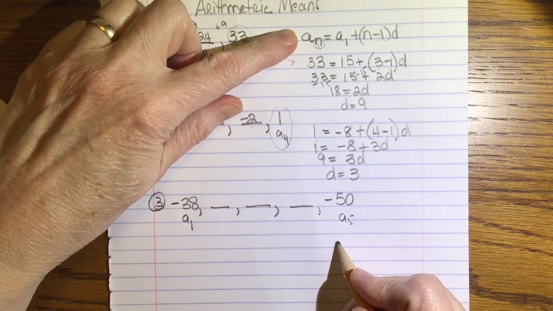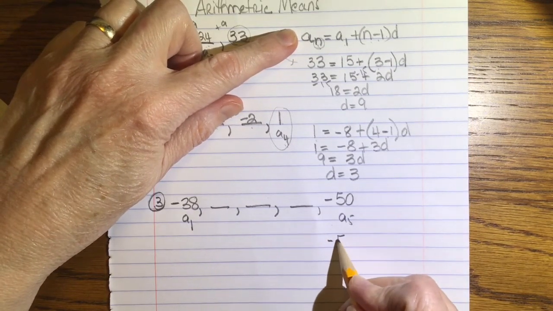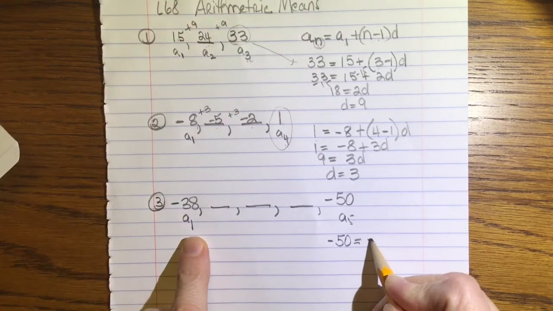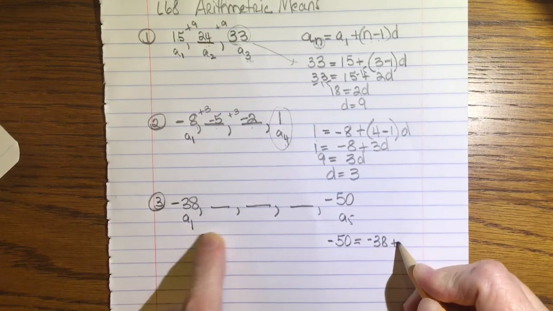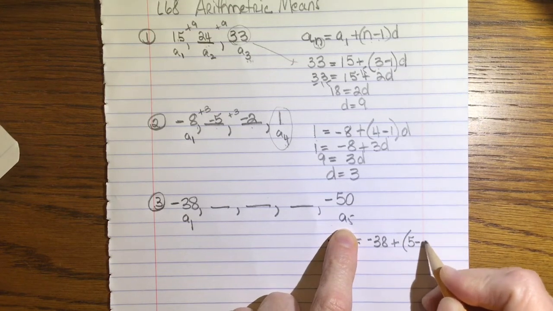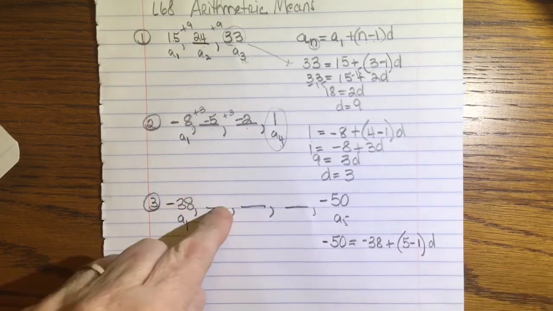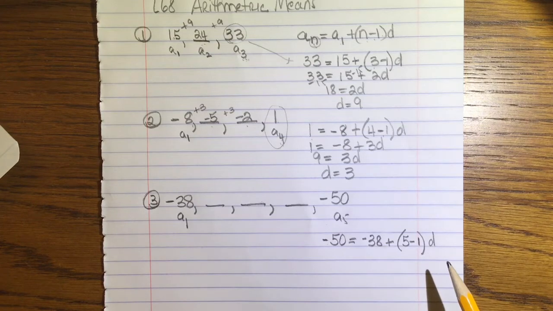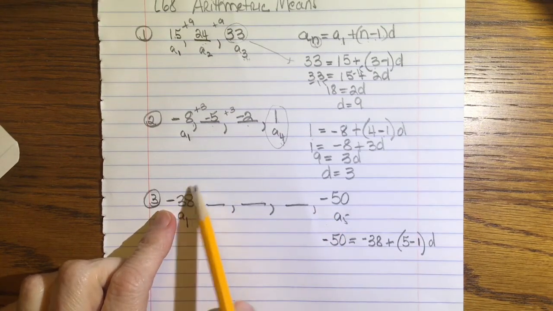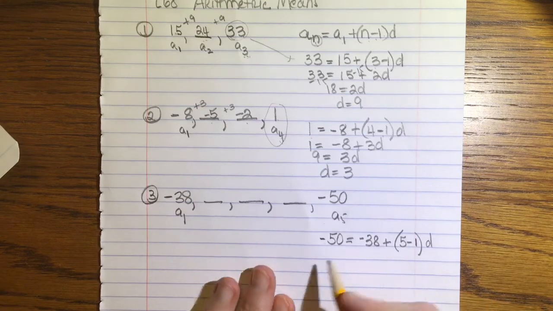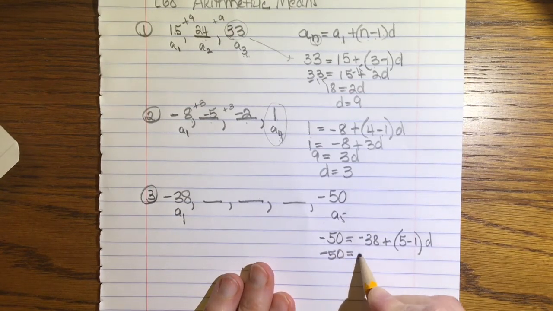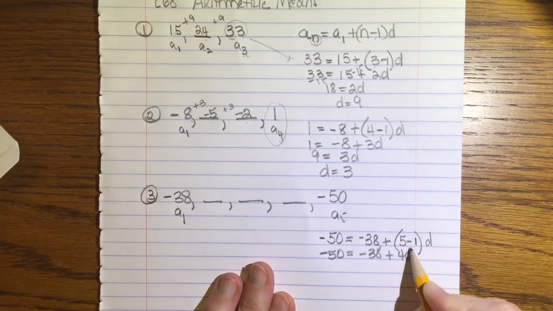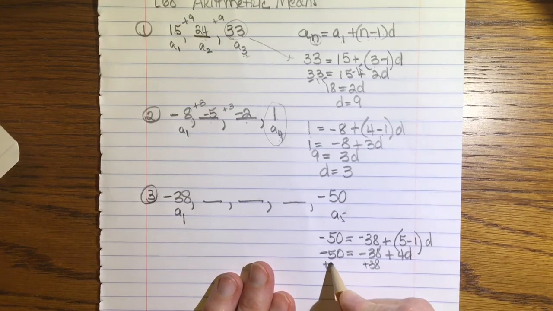So I've got a sub n, which is the negative 50, equal to the first term plus the n minus 1, which again I'm going to write so you understand where it comes from, times the d, because that's what we need to know. What are you adding every time to get this? It all comes down to dividing by 4. You're adding a number 4 times, and that's where that 4 comes from. So you've got negative 50 equals negative 38 plus 4d. Add the 38. Negative 12 equals 4d, so d is negative 3.